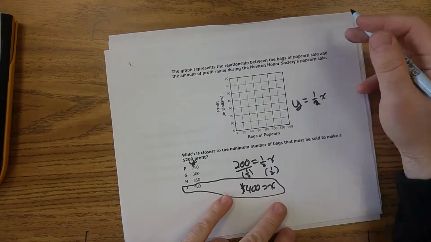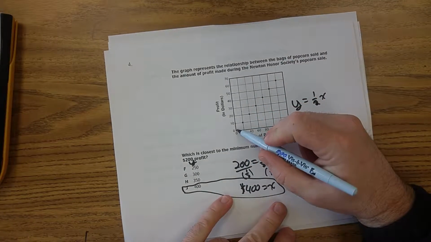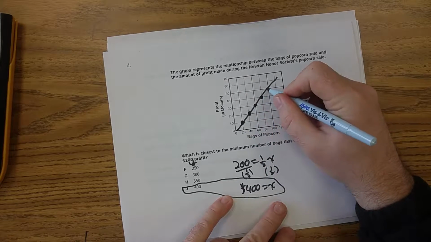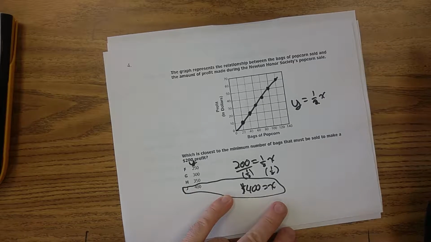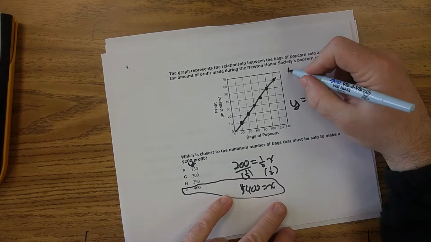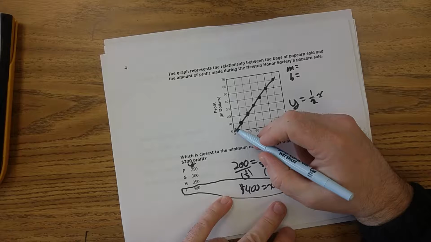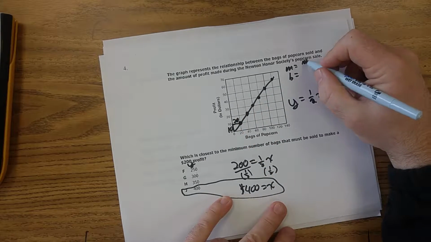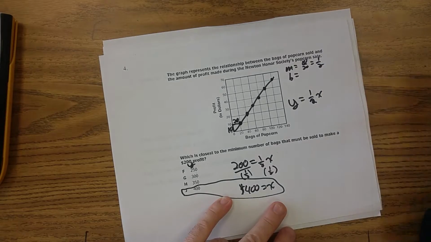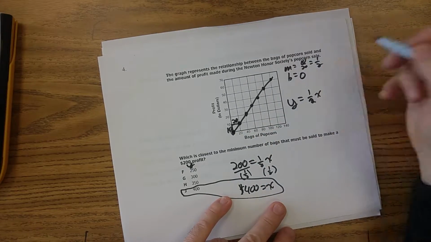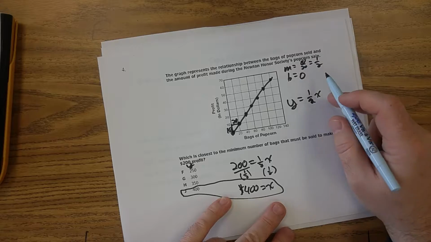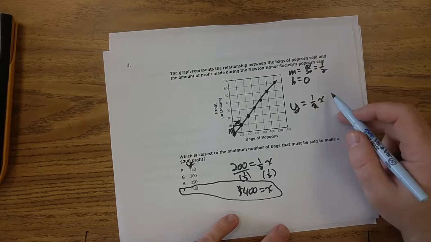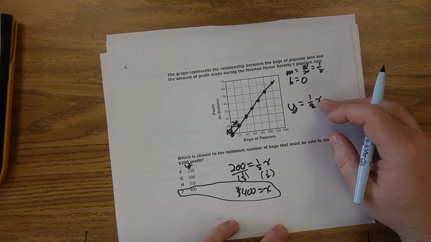So I did not do a linear regression here. This is obviously a line. And if you wanted to, you could have found the coordinates for these points. But the line goes straight through the point, so I'm able to just go ahead and find my M and my B. My slope is up 10 and over 20, 10 over 20, or 1/2. My B goes through the origin. That's a 0. So my equation is y equals 1/2 x plus 0, which I don't have to write the plus 0 because it doesn't change the value.